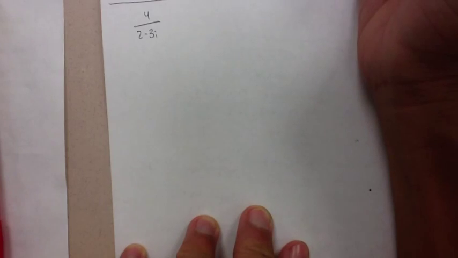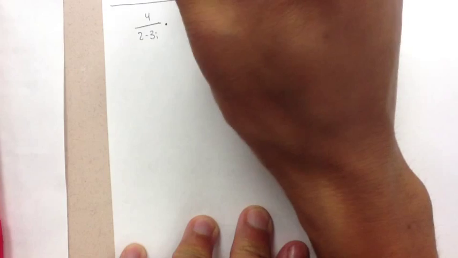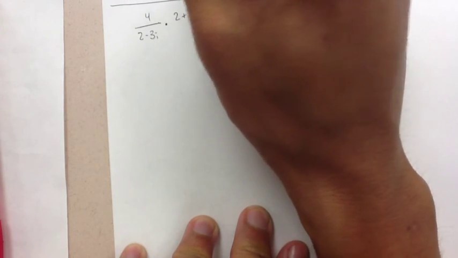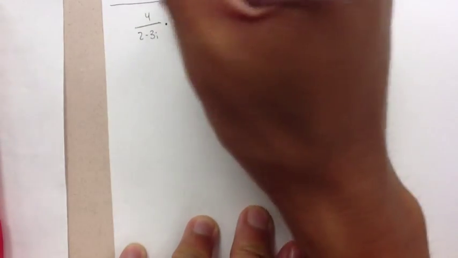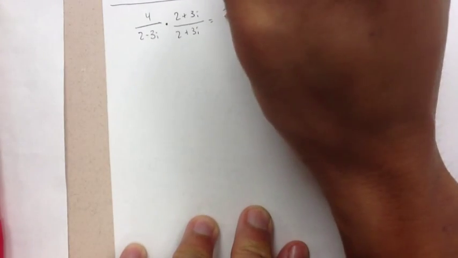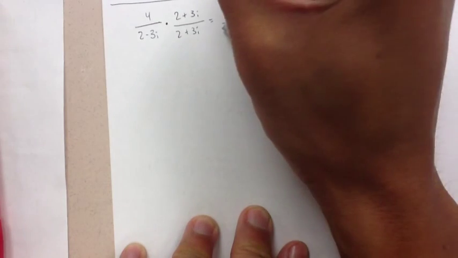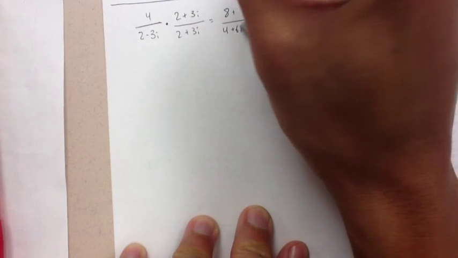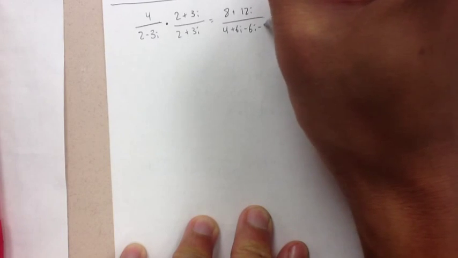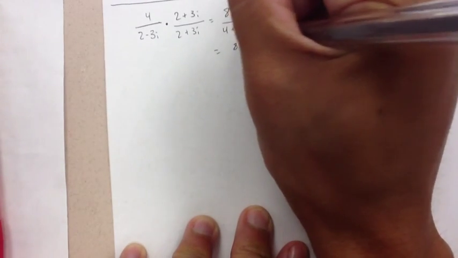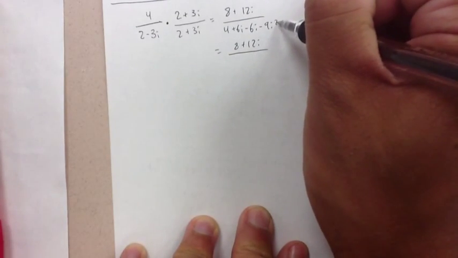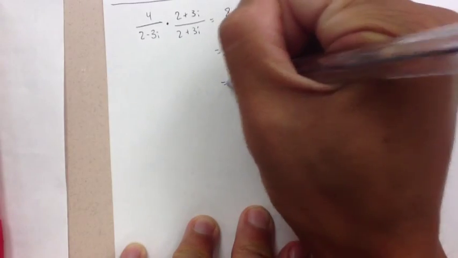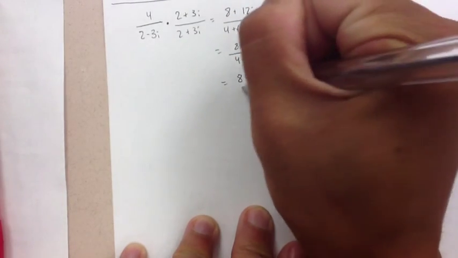This problem technically has a square root underneath, and you always try to rationalize denominators. So in order to do that, we're just going to do the same thing that we did before. Just treat i as a radical, multiply by the conjugate, just change that middle sign, so you get 8 plus 12i over 4 plus 6i minus 6i minus 9i squared. So 8 plus 12i, those 6i's cancel. 4, and remember i squared is -1, so this really becomes 4 plus 9, so that's 8 plus 12i over 13.